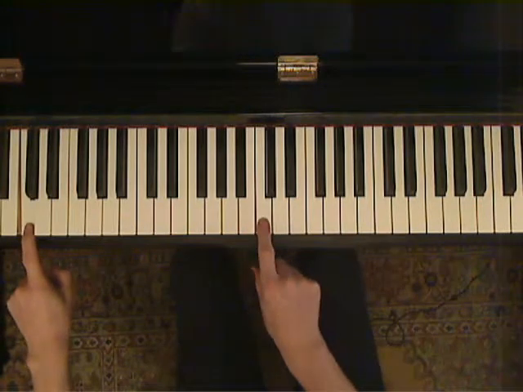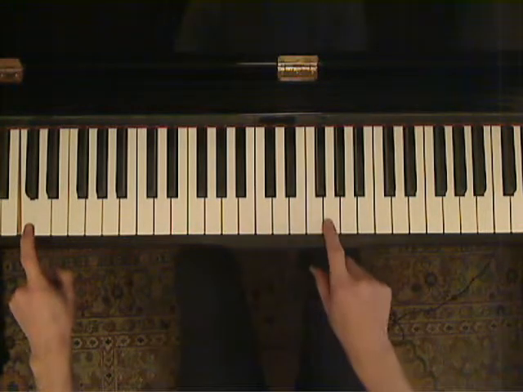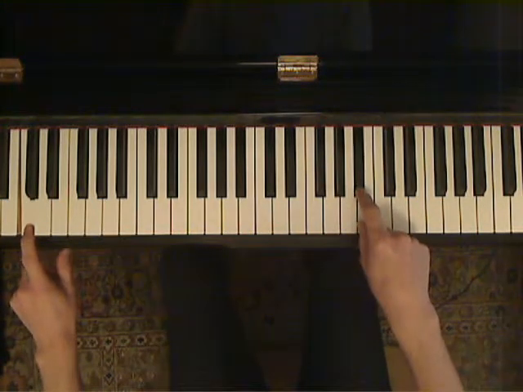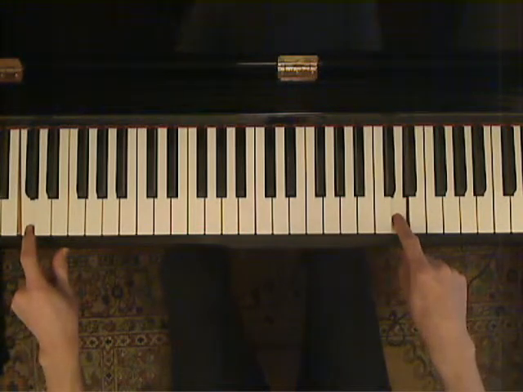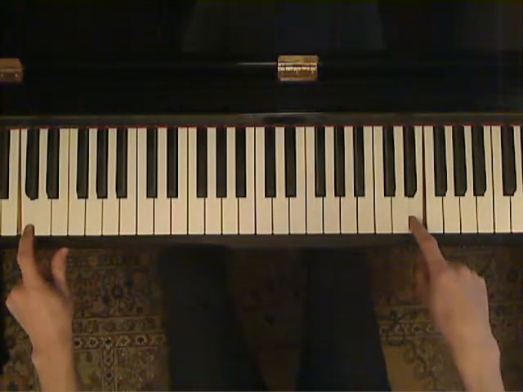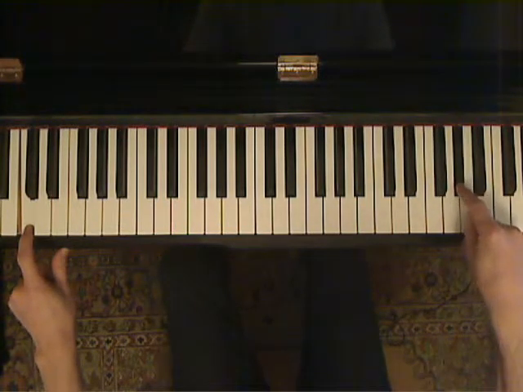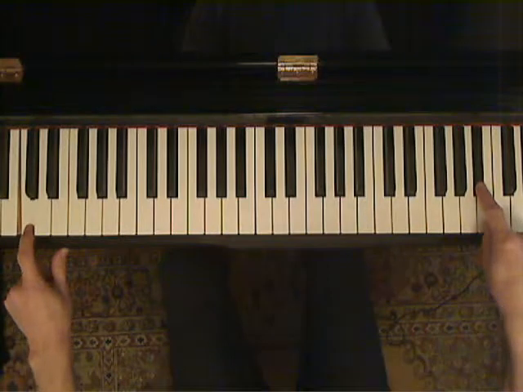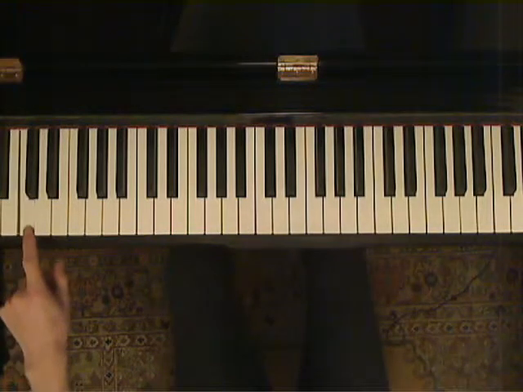Then I will have middle C, and of course this is the fourth harmonic, then E, fifth harmonic, G, sixth harmonic, B flat, seventh harmonic, C, eighth harmonic, D, ninth harmonic, E, 10th harmonic, F sharp, 11, G, 12, A flat, 13, and B flat, 14. Okay, these are the main harmonics that I have when I play this note.